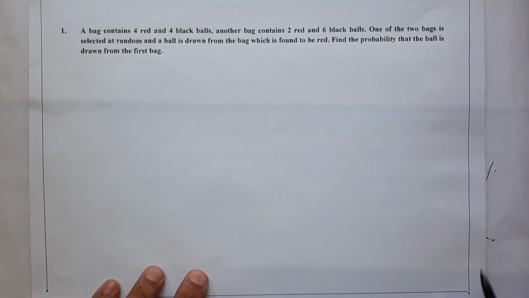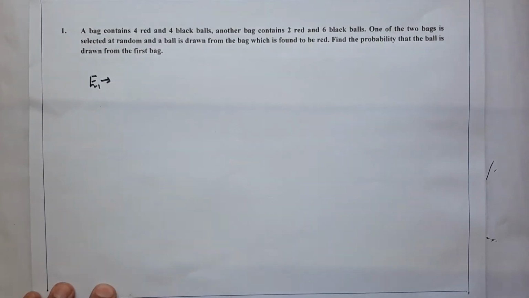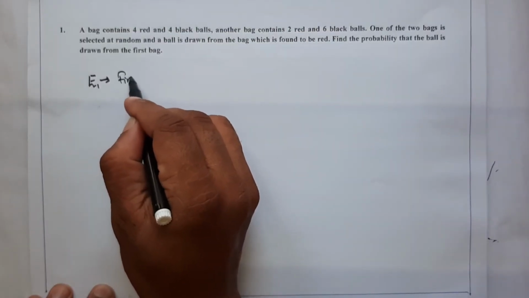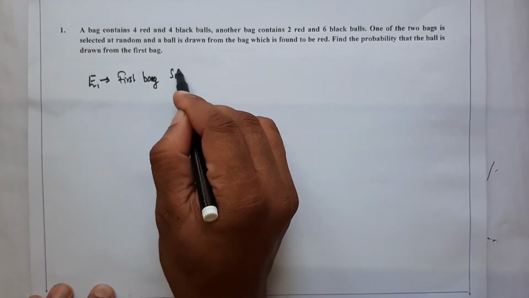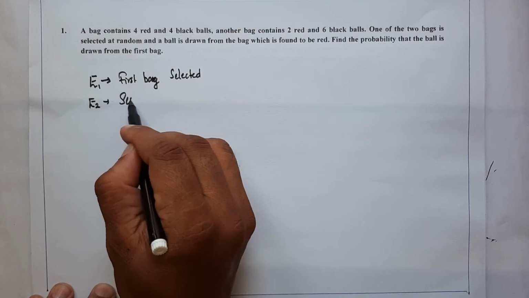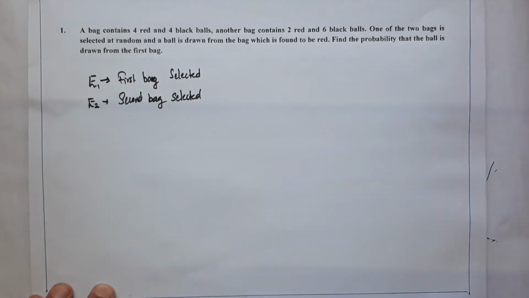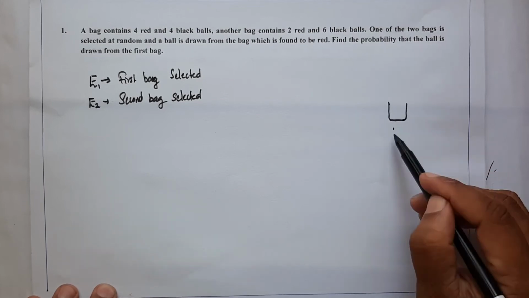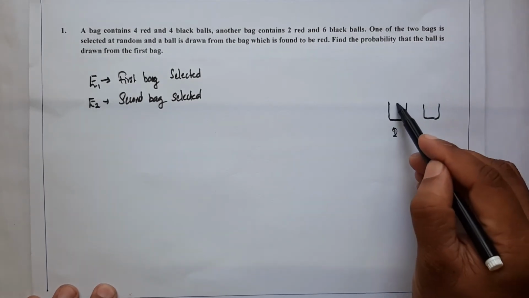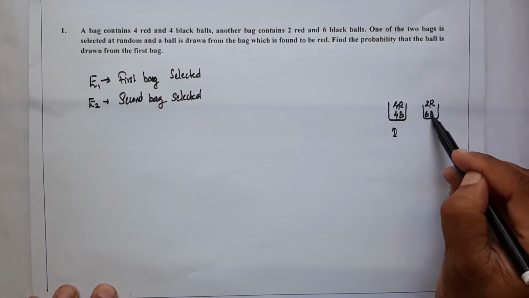Here there are 2 events. First is E1. E1 denotes the event that the first bag is selected. And the second event is E2. E2 denotes the event that the second bag is selected, because there exist 2 bags. Consider these two events. E1 is the first bag and E2 is the second bag. The first bag contains 4 red and 4 black. The second bag contains 2 red and 6 black.